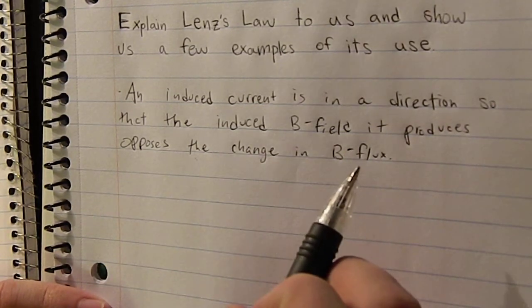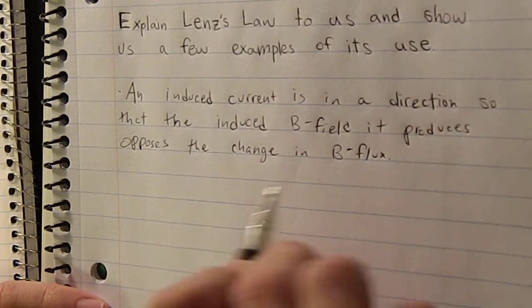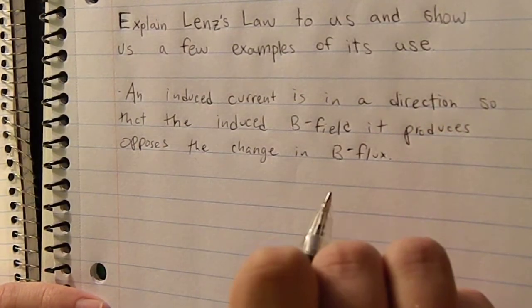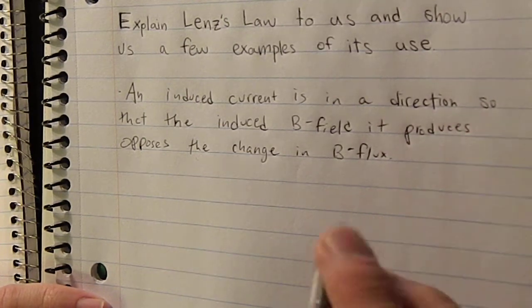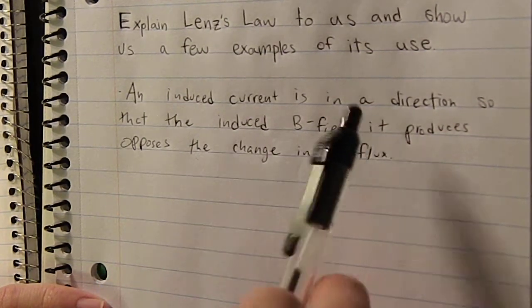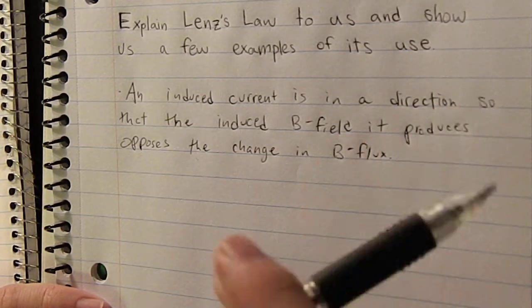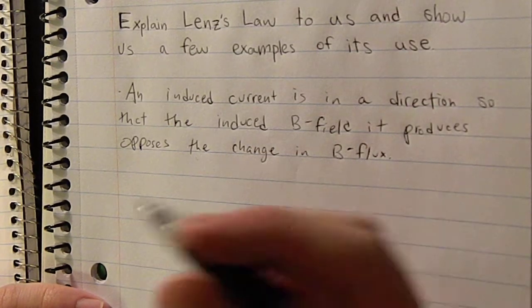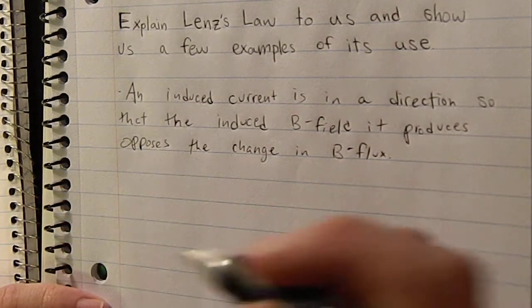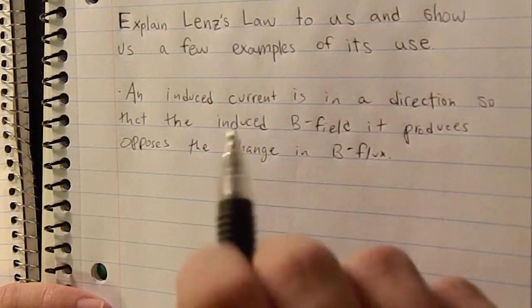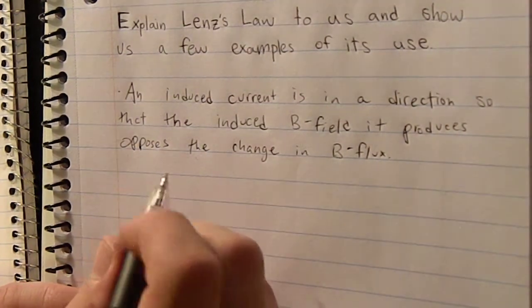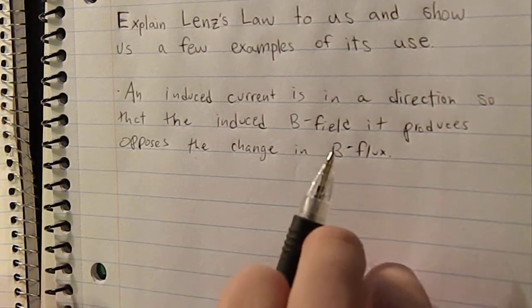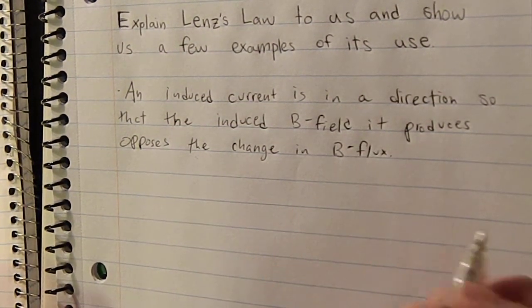So when it says the induced current is in a direction so that the induced B field it produces opposes the change in B flux, that means when we have a B field and the B field is increasing, then the induced B field right here opposes the change in B flux. So if it's a positive change, it'll oppose that and go negative, and if it's a negative change, like it's decreasing, then it will oppose that and be positive. And if there is no change, then the B induced will be 0.